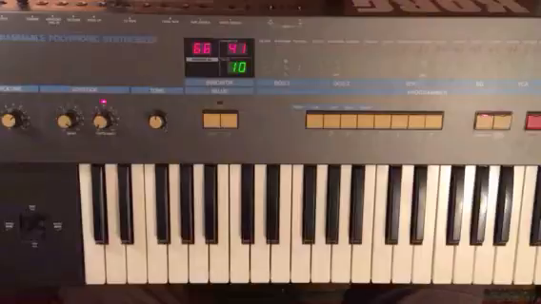In this video, I'll be demonstrating two main things while talking about all the features. I'll be demonstrating how to edit a program, one of the 64 synthesizers that come on this, and then demonstrating the Arpeggiator that comes on it, which is just a really cool feature. So let's get right into editing a program.